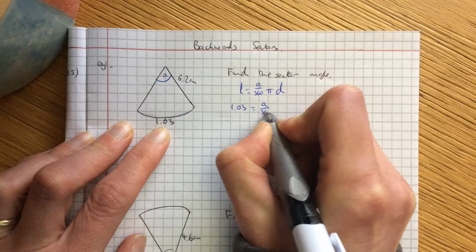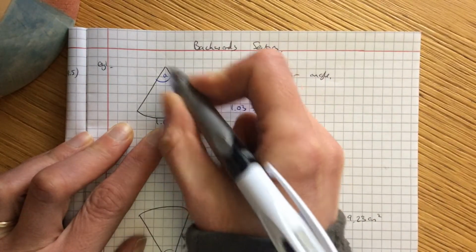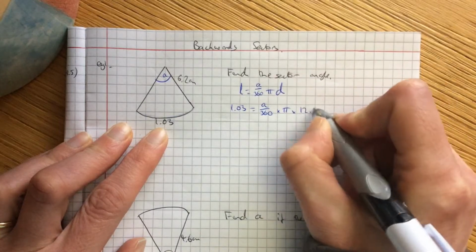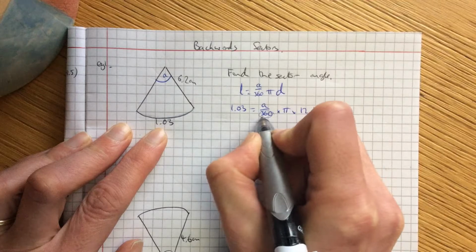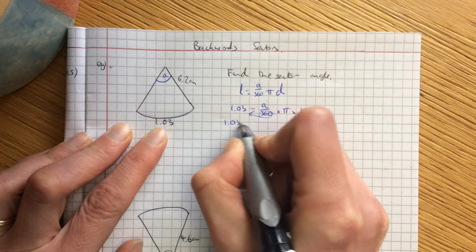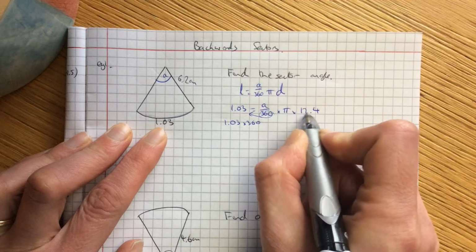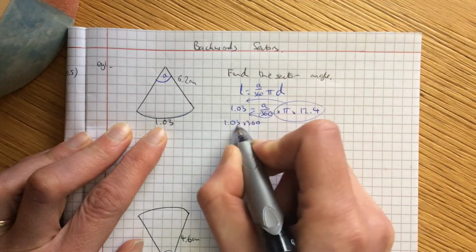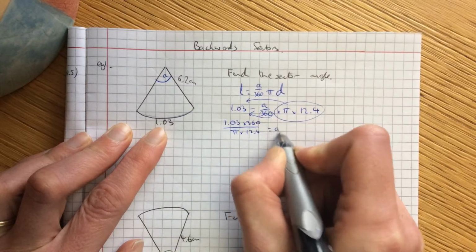A you don't know, pi, and your diameter. Remember that's the radius, so your diameter is the whole thing, so it's 12.4. Now I'm just going to rearrange this to get A on its own. So bring this across. It's a divide, so it will come across to be a multiply. See each of those? They're multiplying. So when you bring them across, they will both go to a divide in the bottom line equals A.